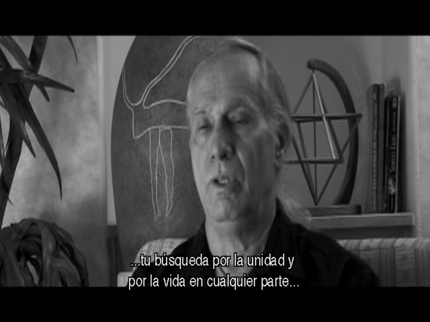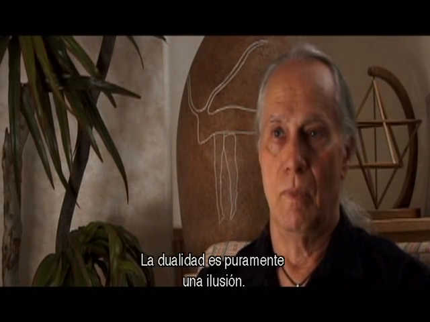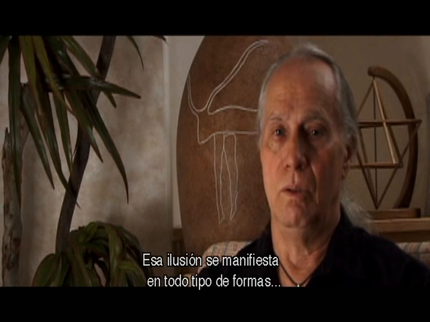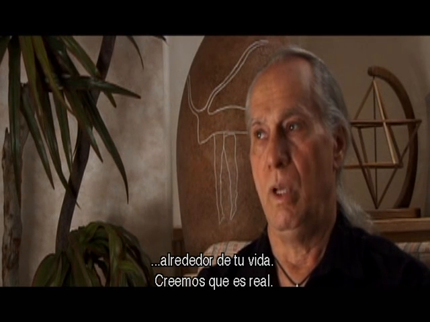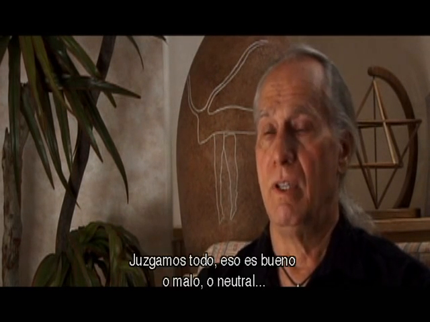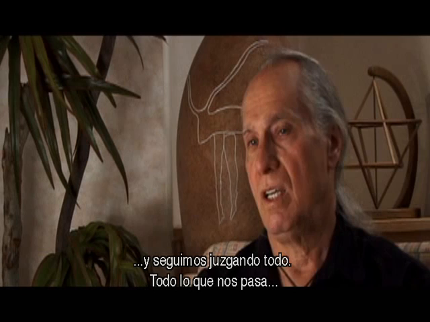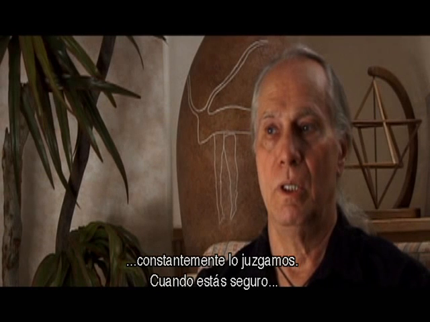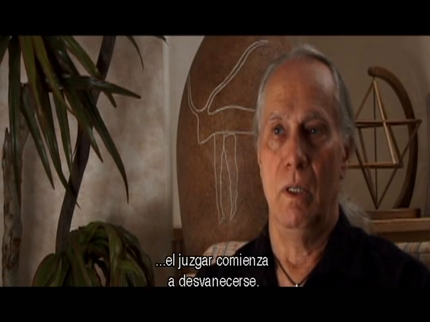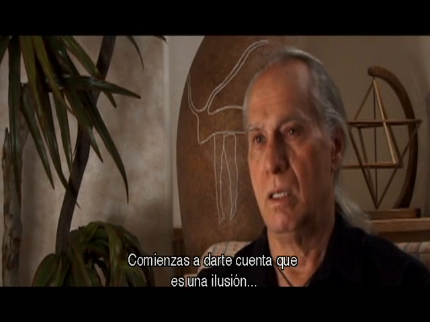At that point, your search for unity of all life everywhere becomes far more focused because you know for certain duality is purely an illusion, and that illusion manifests itself in all kinds of ways around our life. And we think it's real. We judge everything. That's good, this is bad, that's neutral, and we keep going through all these different things. Everything that happens to us, we constantly have this little thing that's judging. When you know for sure of the unity of all life, the judging begins to fade away.